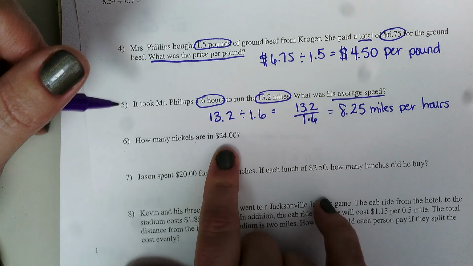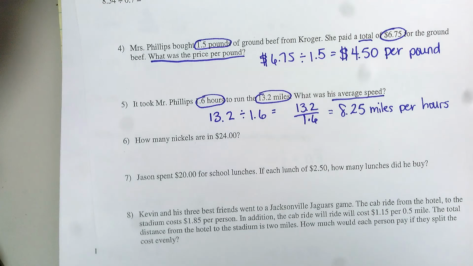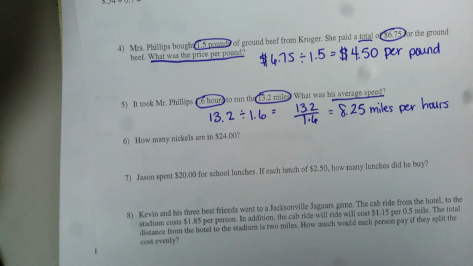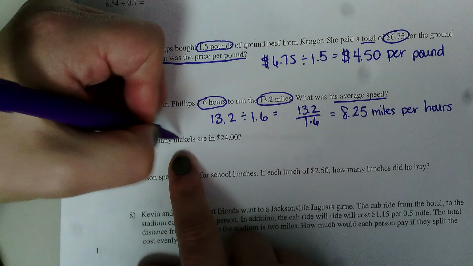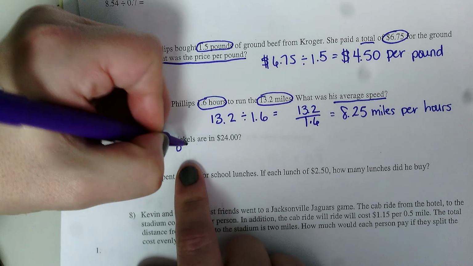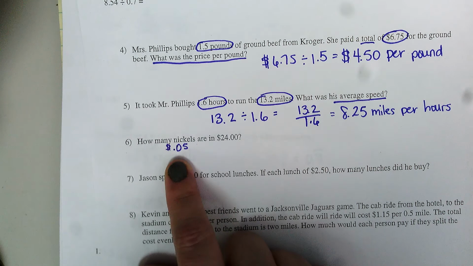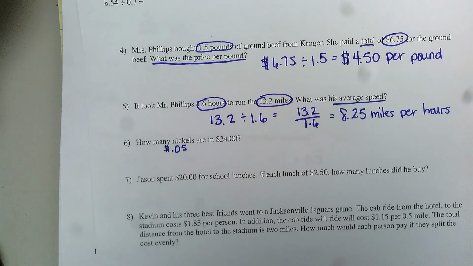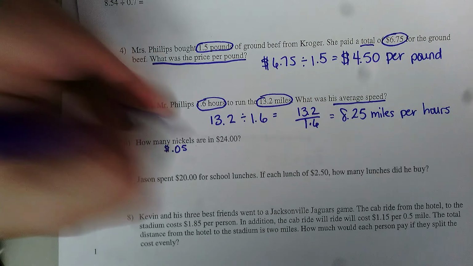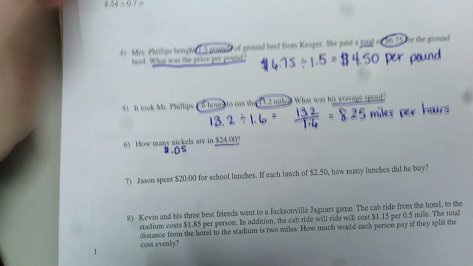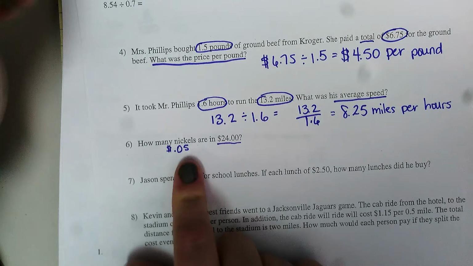Okay. Question number 6 is how many nickels are in $24? It looks like there's not enough information for that question, but technically a nickel is worth 5/100ths of a dollar. So with that prior information, we can figure out how many nickels are in $24. If there's a total of 24, we're going to divide it by 5 cents apiece.